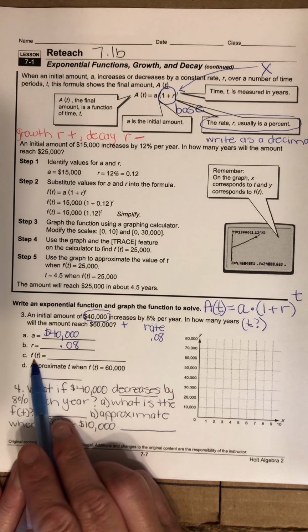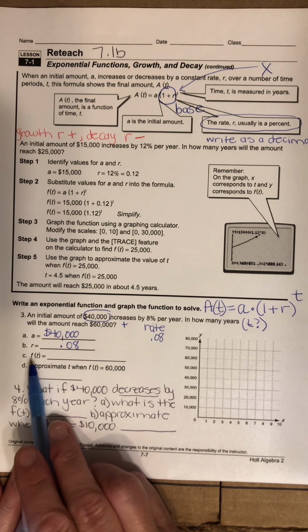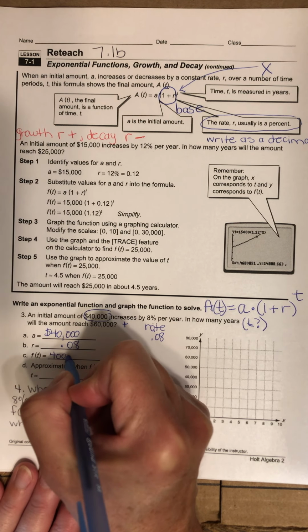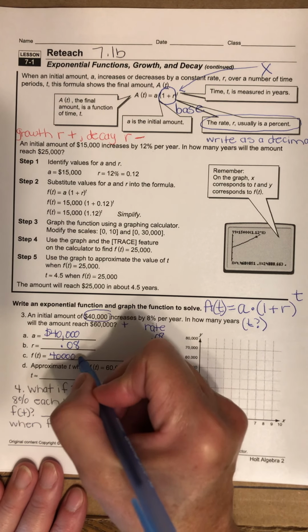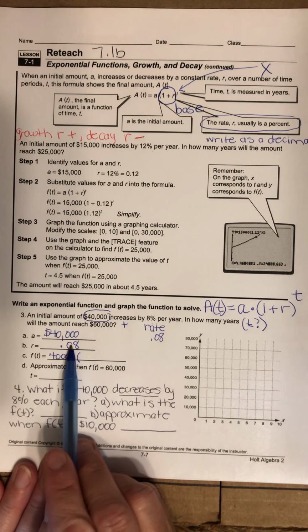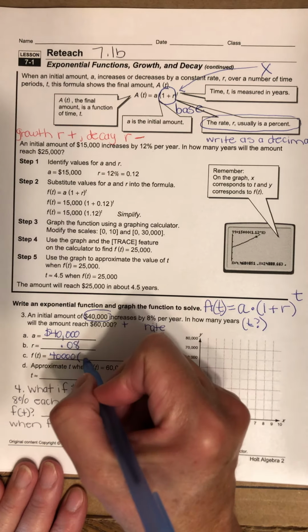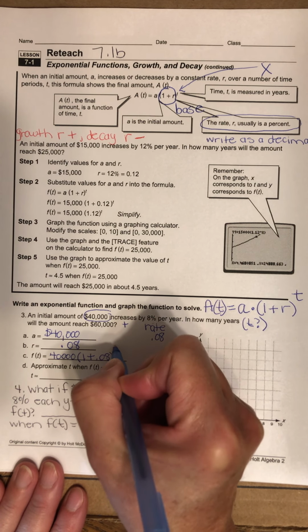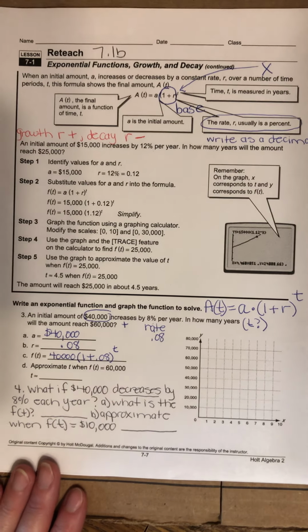So they're asking us to write a function here. Okay, I have everything I need. That would be my function equals my A times 1 plus my rate as time goes by.